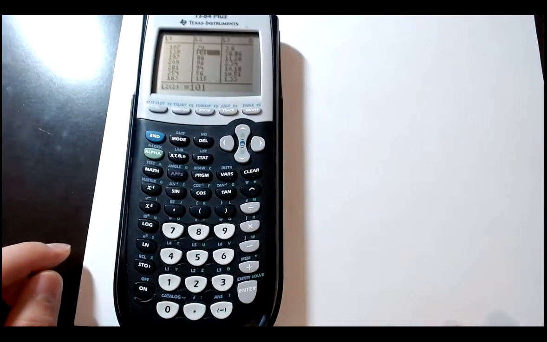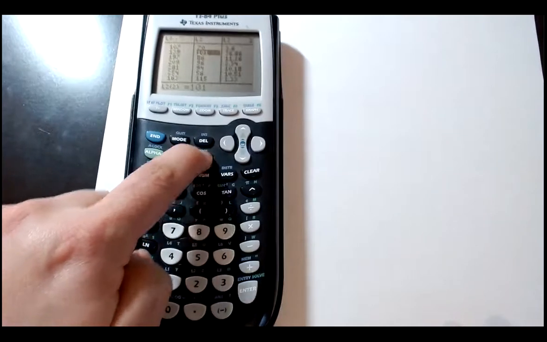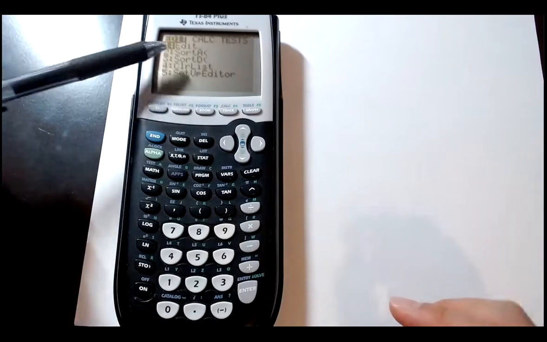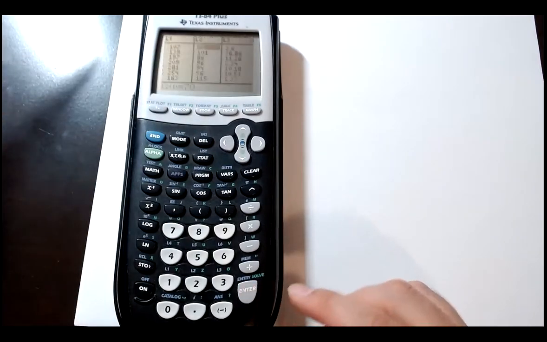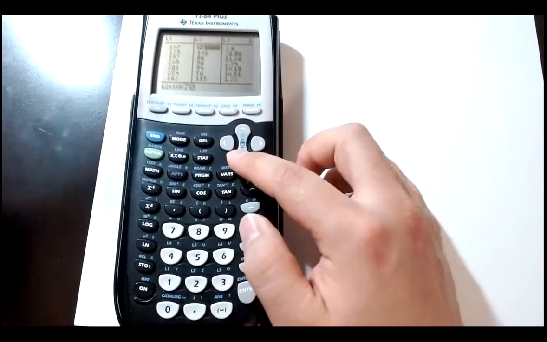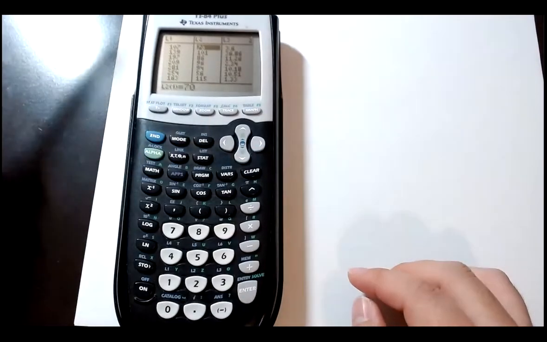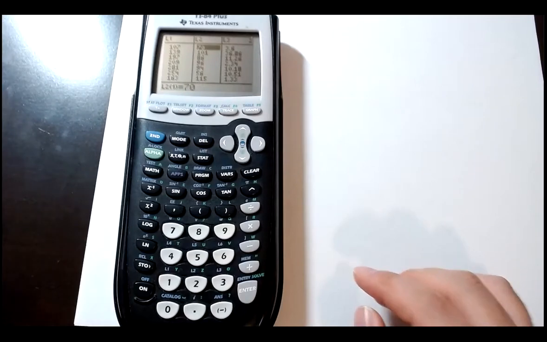As you can see, press STAT, and then go to the end. You see the Edit right here. Press enter, and then I just enter all the IQ score data values in column L2. Okay, so now let me plot the histogram.